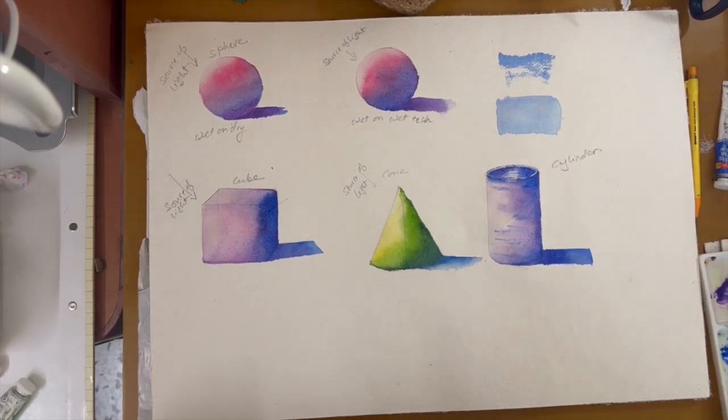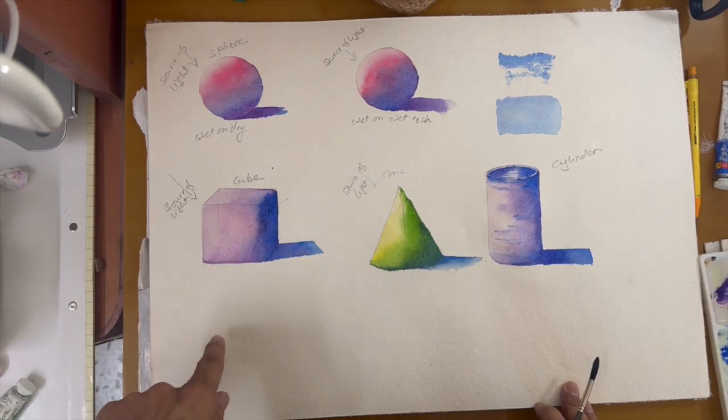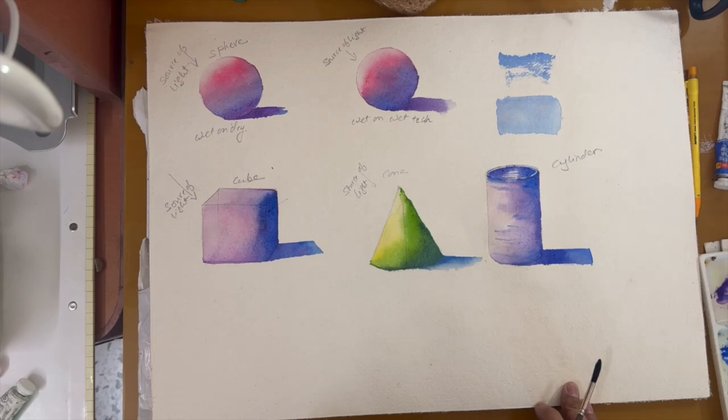So yeah, the shapes are ready: sphere, cube, cone, and cylinder. So basically, it is just to show the shadow effect using the simple objects: circle, square, triangle, and rectangle.